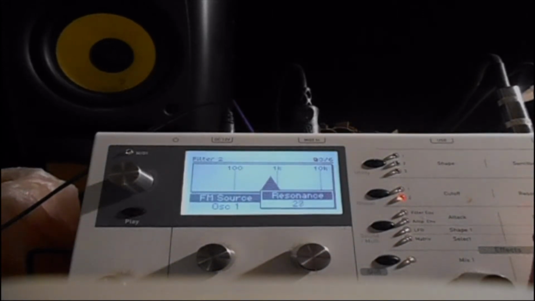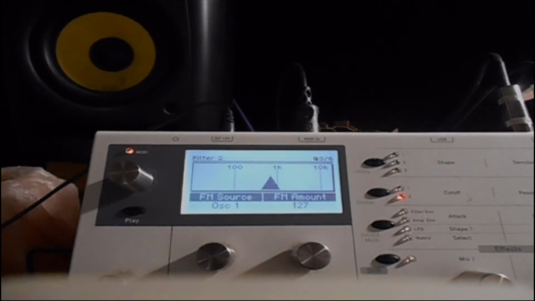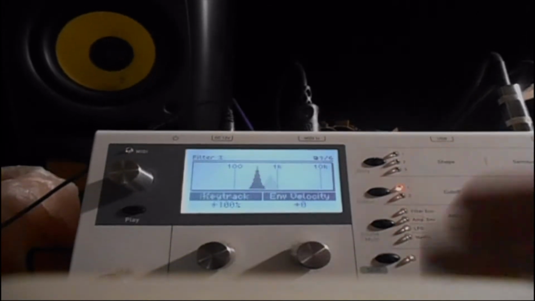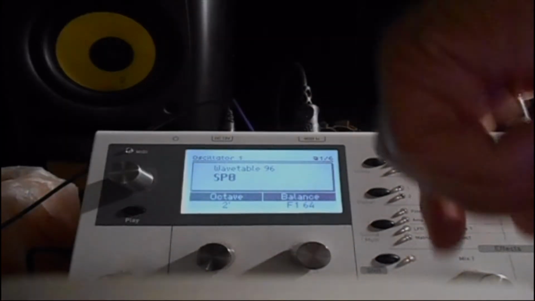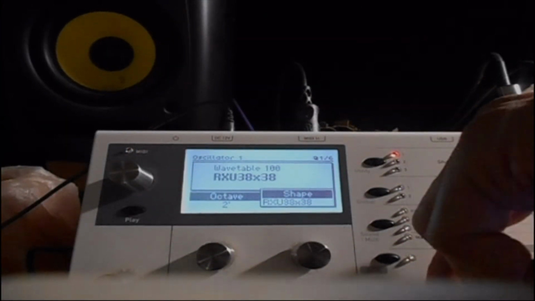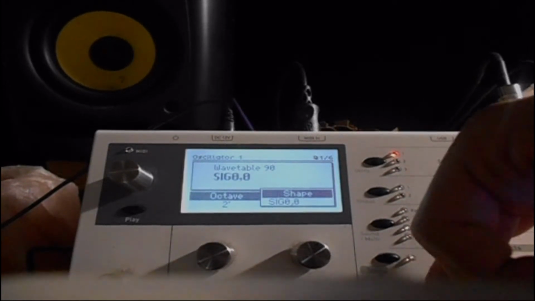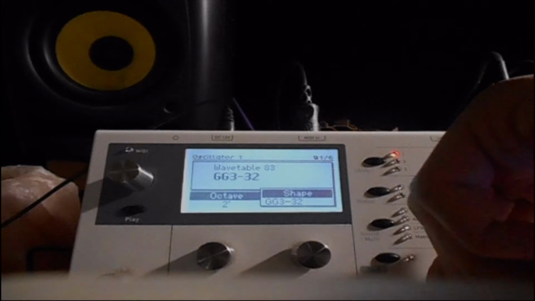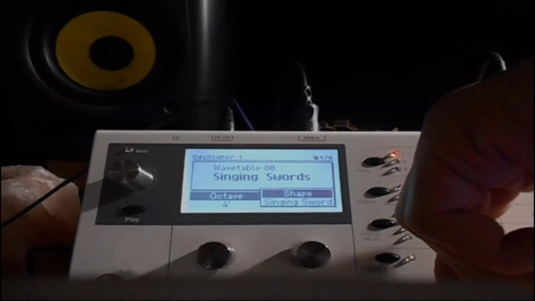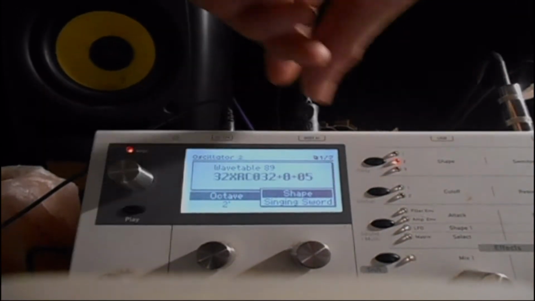You add a little bit of resonance, like 24, that's cool. I should be referring to items that you guys already have, but I'm just showing you how you can get to the synthesizer territory kind of deep. I'll put singing swords on.